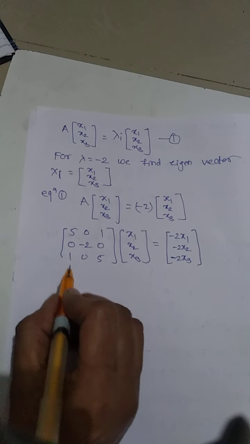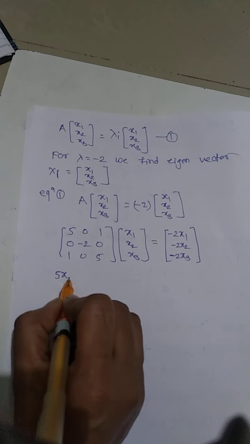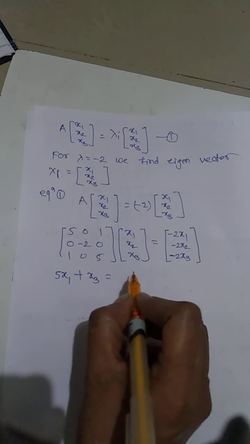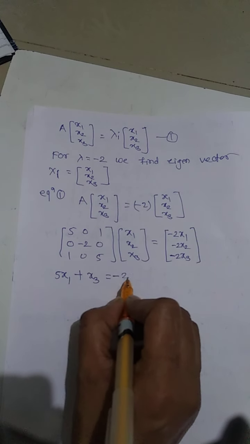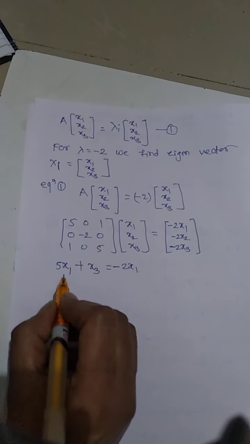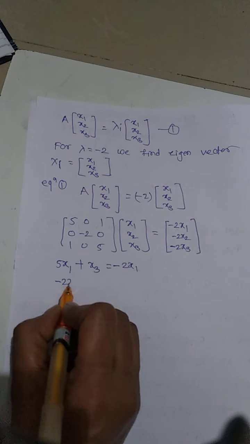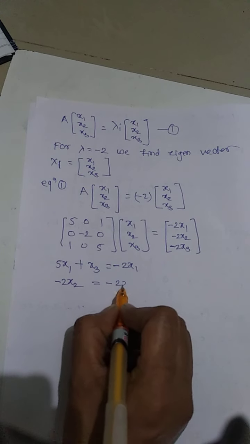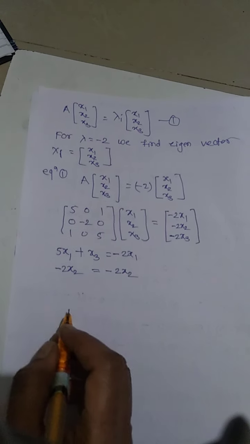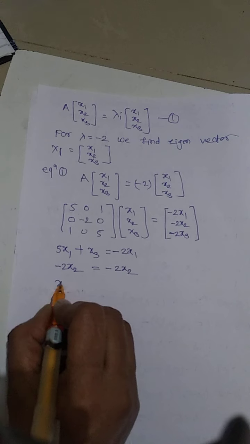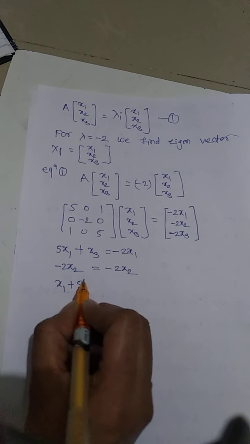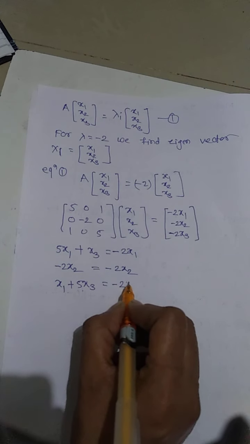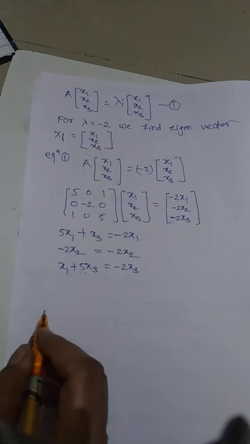Then by calculating, 5x1 plus x3 is equal to -2x1, -2x2 is equal to -2x2, and x1 plus 5x3 is equal to -2x3.